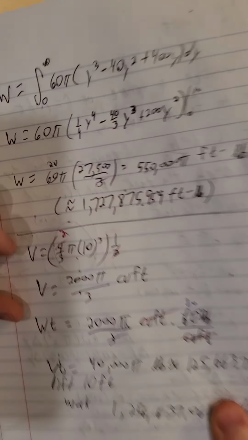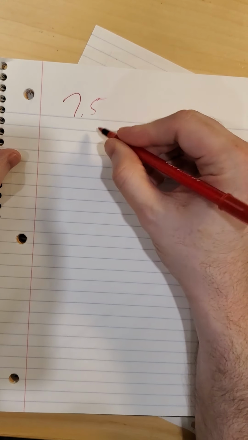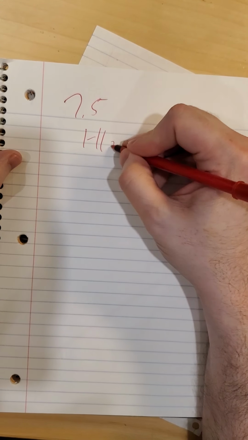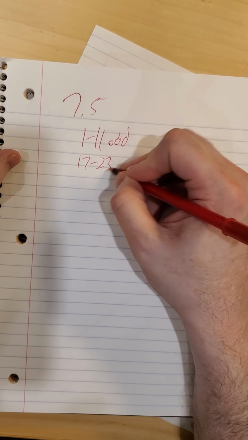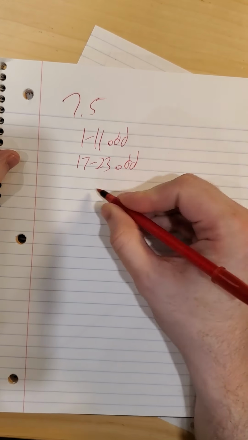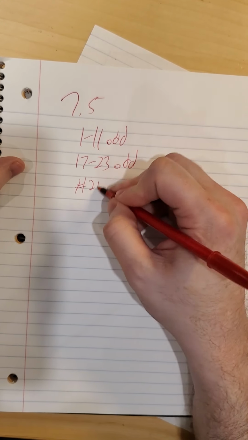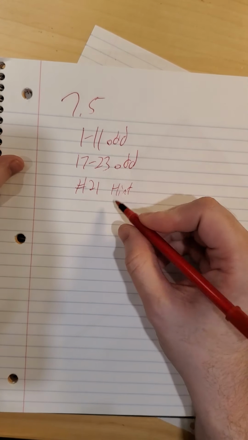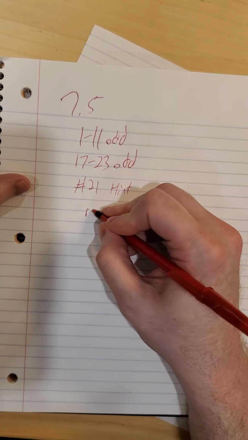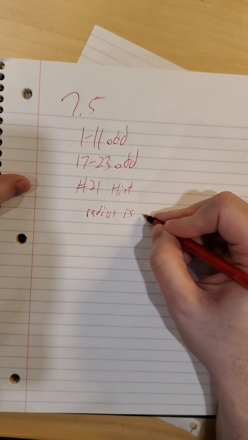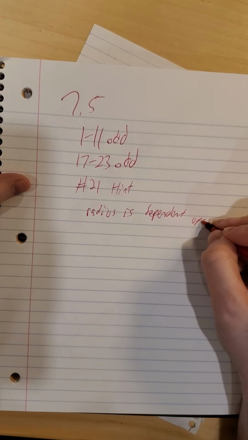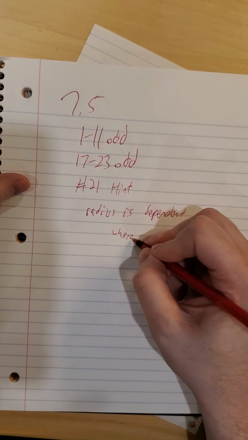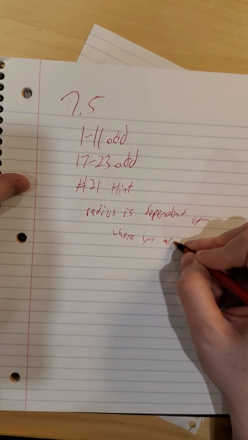Okay, so now as far as problems to try out from that section, this was section 7.5, 1 through 11, the odds, 17 to 23 odds as well. And number 21, I want to leave you with a hint as well. The radius is dependent on where you are.